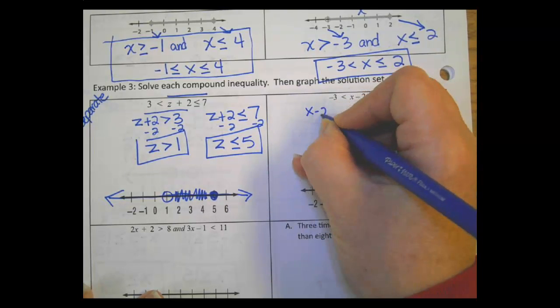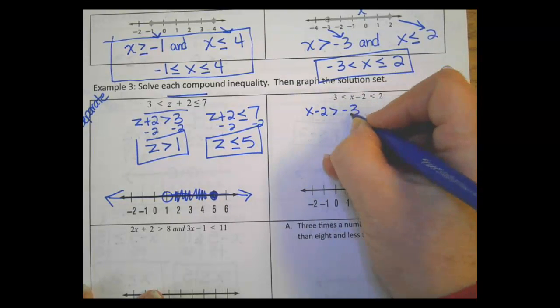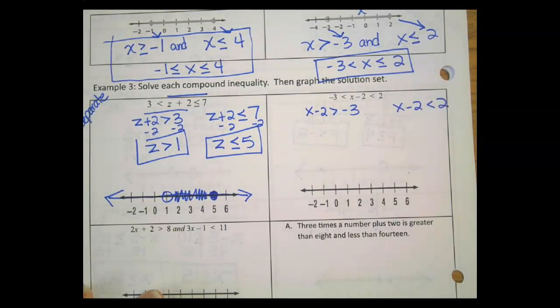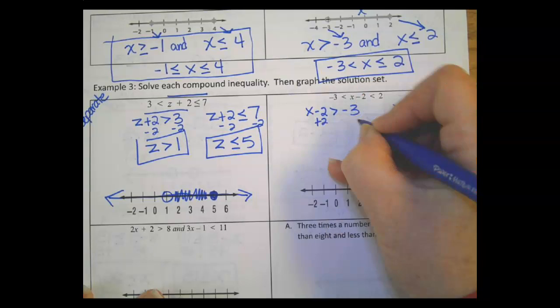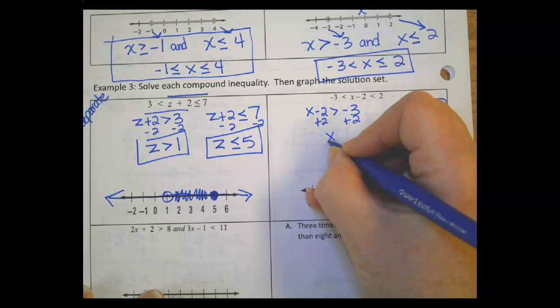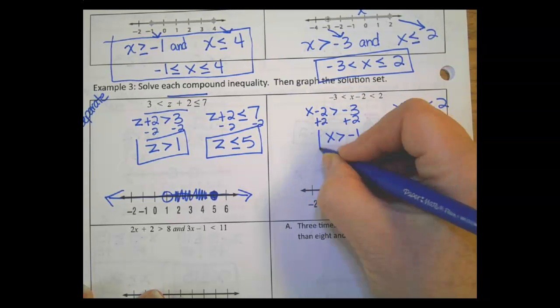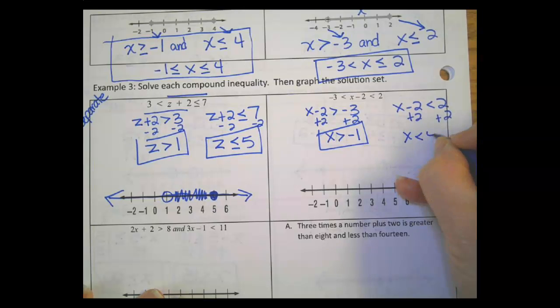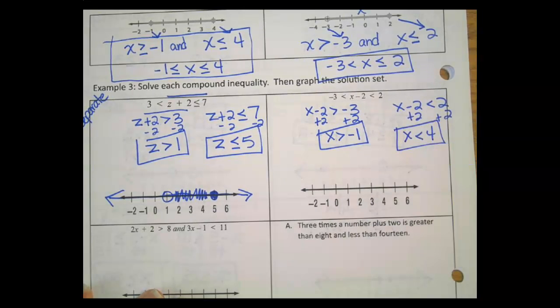This one. x minus 2 is greater than negative 3. x minus 2 is less than 2. Add 2, add 2. x is greater than negative 1. Add 2, add 2. x is less than 4. Okay.